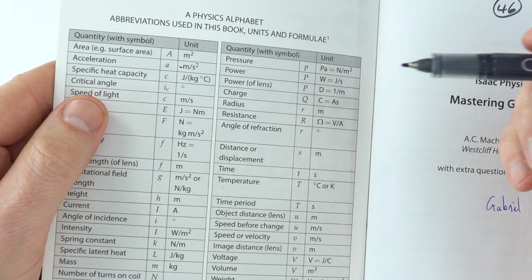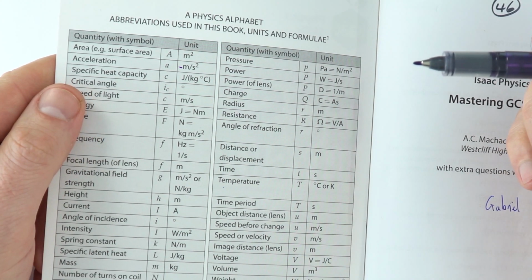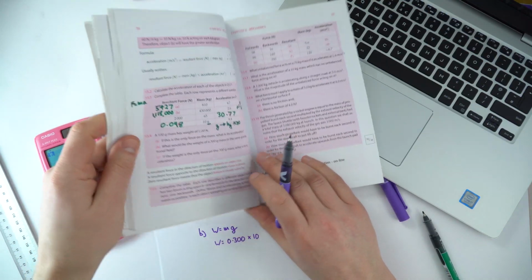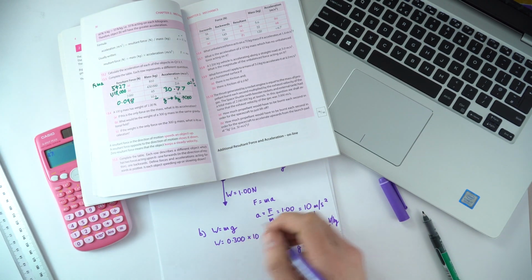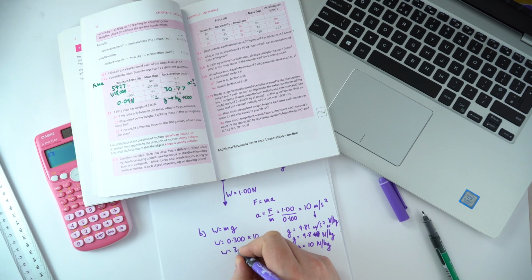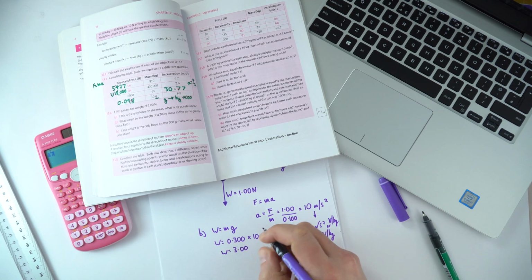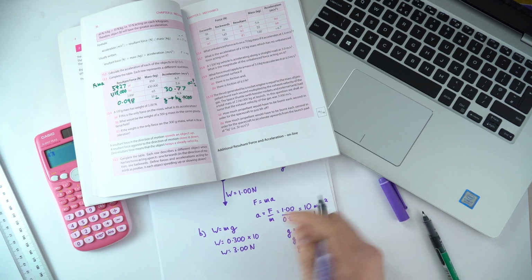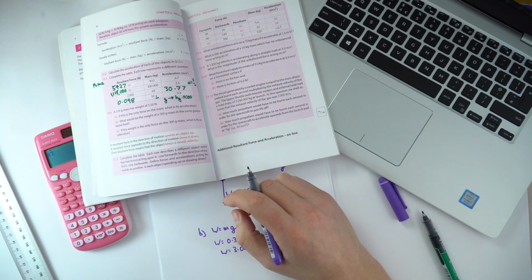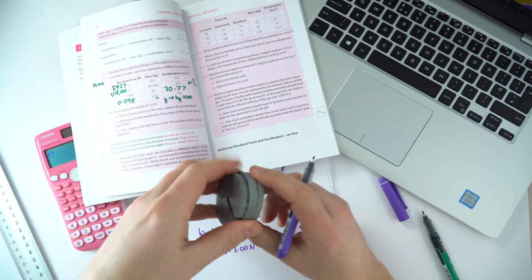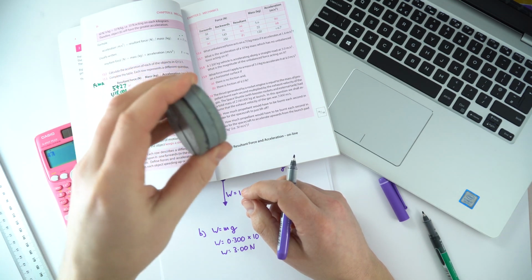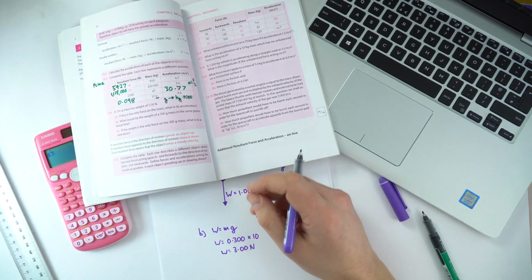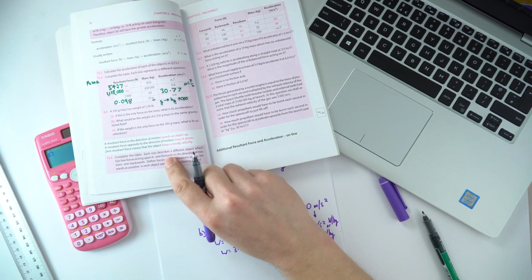Does it give a value to use? It doesn't really give a value to use, but I'm just going to use the value of 10. So 0.300 times 10, so 0.3 times 10 is equal to 3.00 newtons. Okay, so if you've got three masses, 3 times 100, as we had before, that's 300 grams, so 3.00 newtons. Okay, if the weight is the only force on the 300 gram mass, what is its acceleration?